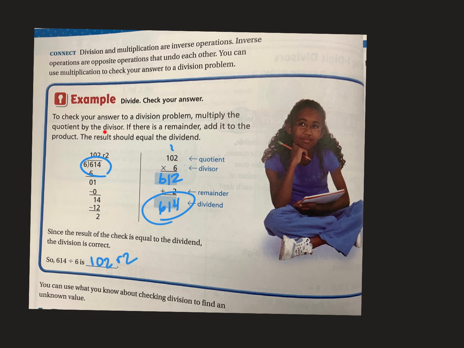So 614 divided by 6 is 102, remainder 2 is a correct answer. So you could always check your division by doing the multiplication here to make sure you get the answer in here. They're related to each other. So keeping that in mind, given a problem like this where they say, what number divided by 7 equals 63? Well, I know the inverse of division is multiplication. I'm going to multiply these together to find out how much that is. So 63 times 7 will give me this value because those are inverse operations. 7 times 3 is 21. 7 times 6 is 42, 43, 44. So this number here is 441 to make that true.